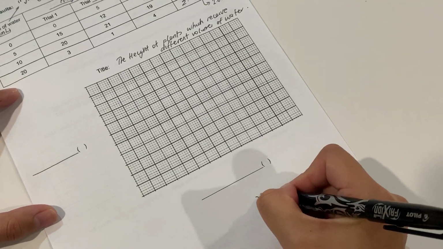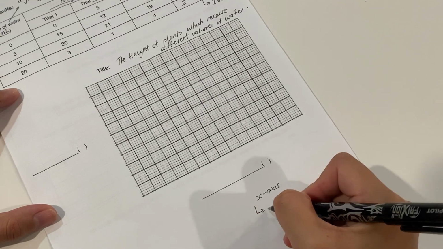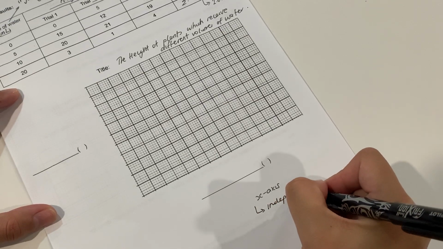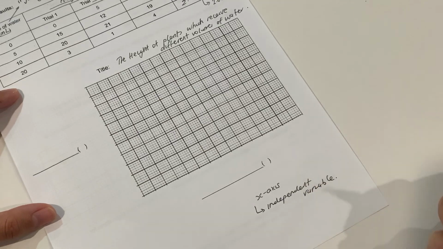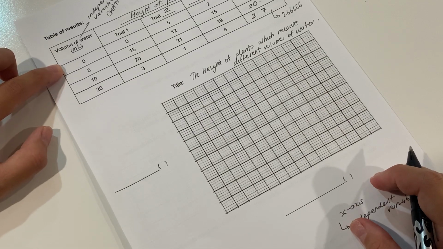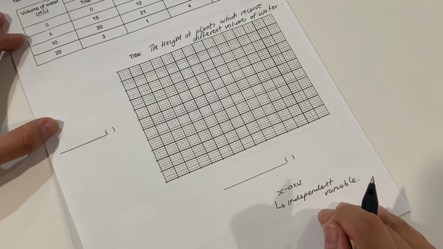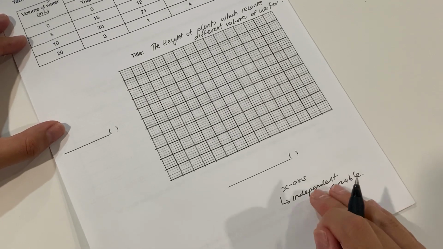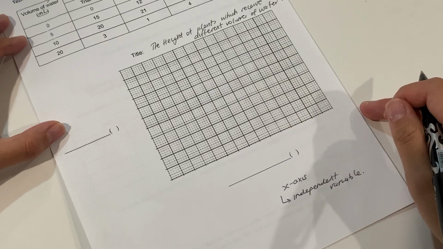Now on the x-axis of your graph, you will always plot your independent variable. Now what is this independent variable? Up top here, it's the volume of water. For your experiment, for your assessment task, your independent variable will be different, but make sure you have your independent variable on the x-axis.